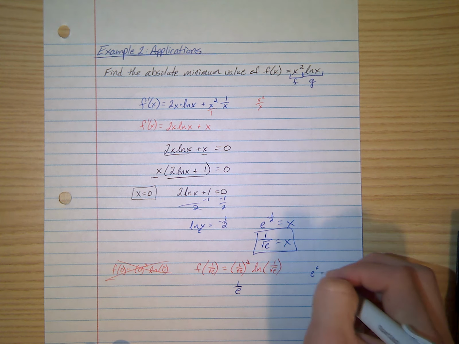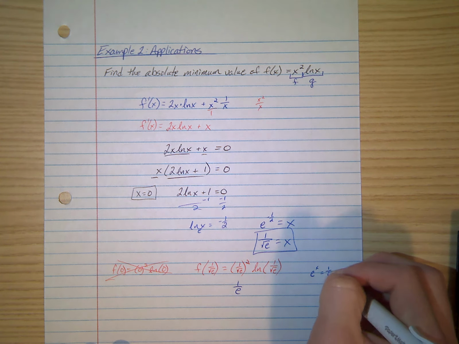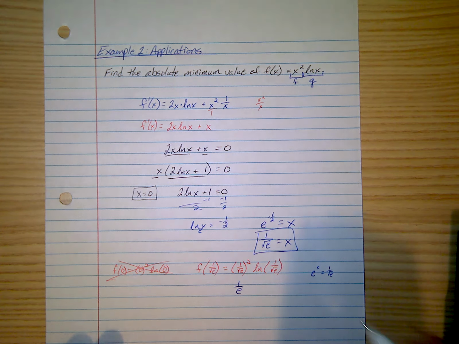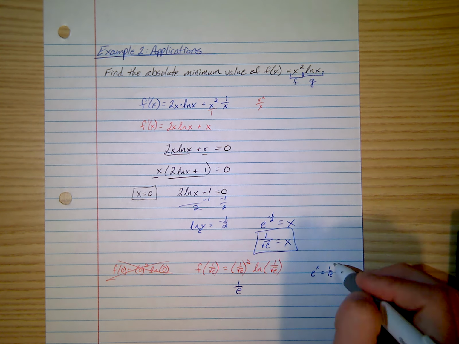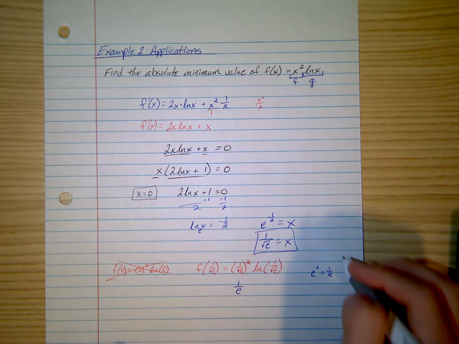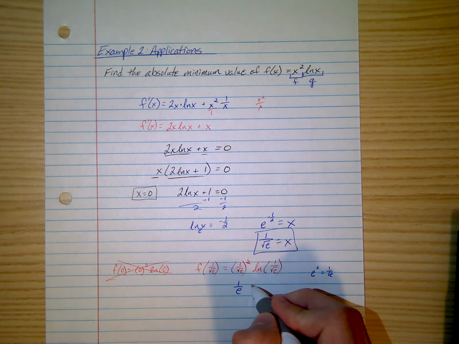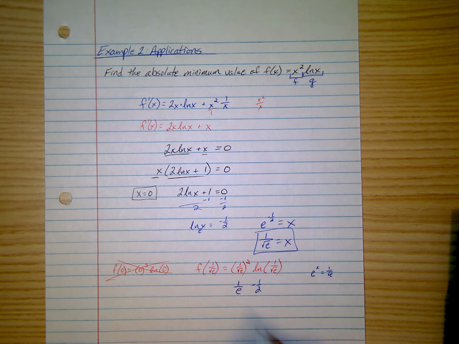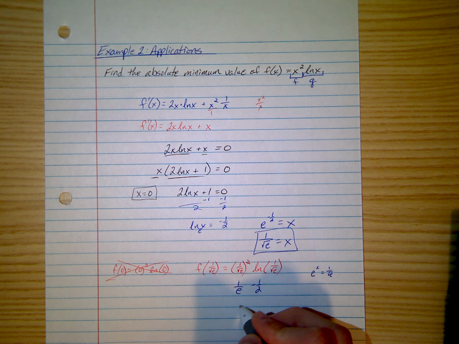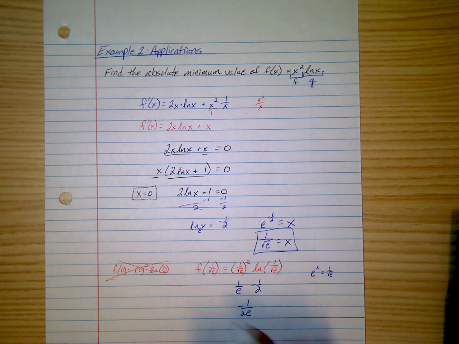E to what power is equal to 1 over the square root of e? Well, for us to do that, we'd actually have to go back to this right here. So that equals negative 1/2. So when you evaluate this, you get negative 1 over 2e. So the absolute minimum value there would be negative 1 over 2e.